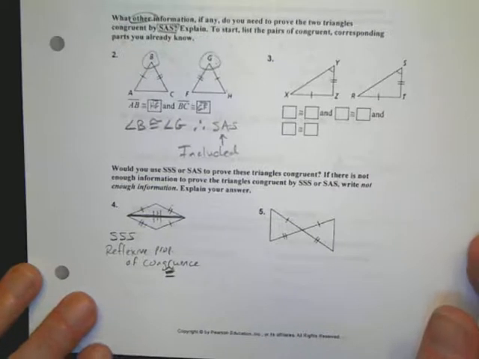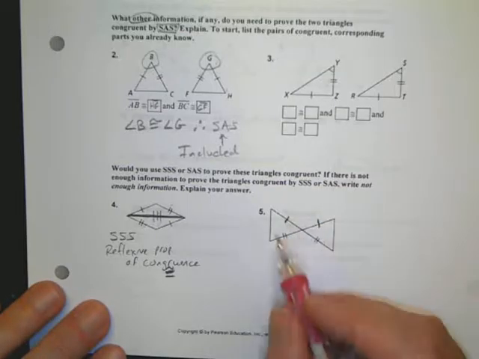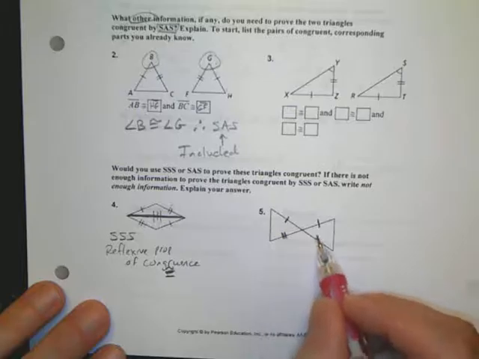If I look at number 5, I have a triangle. I have a line segment that equals here and here. I have a line segment here, and here.